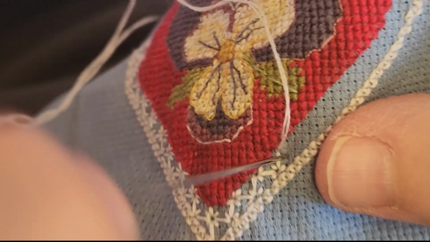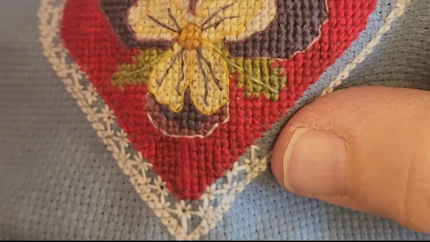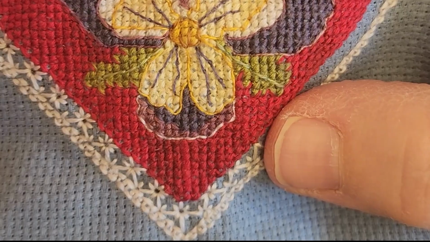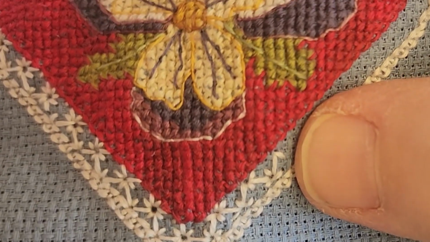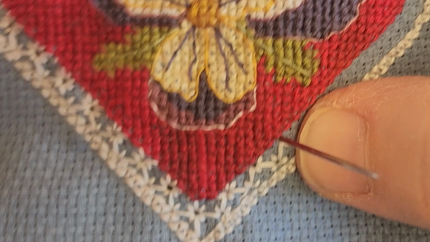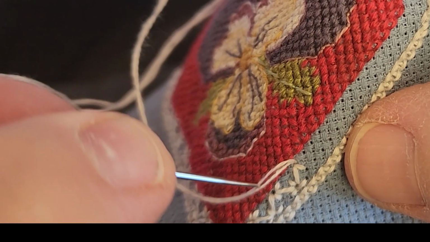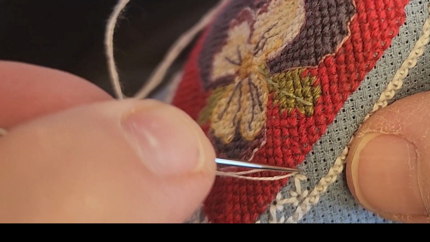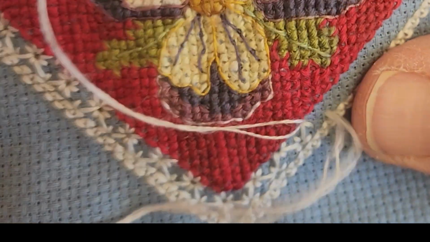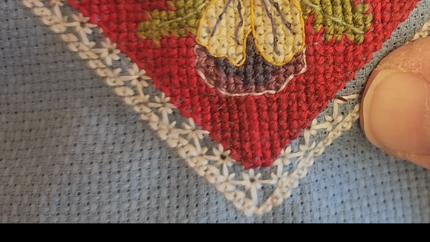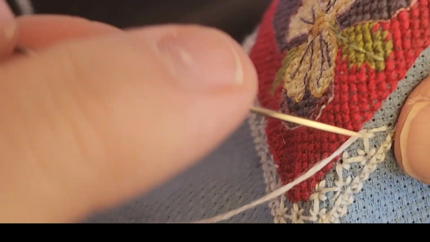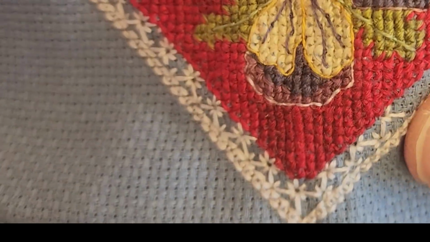I'm not even looking at my pattern. So now I need to do a diagonal one, and I'm pulling a little bit. When I come up, I'm going to now go, I'm spiraling around, but now I'm going to go 1, 2, 3, because this is one of my vertical horizontal lines. Give it another little tug. It's making that hole bigger. I'm holding the tension with my finger. And then I'm going to do a diagonal. Give a little tug.